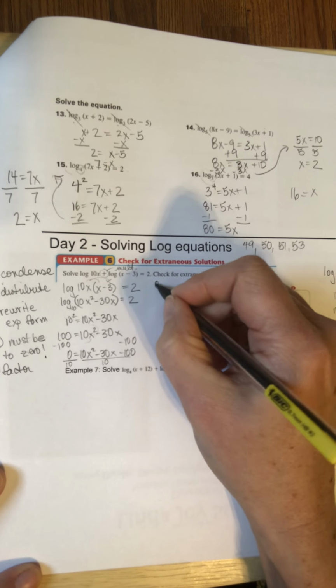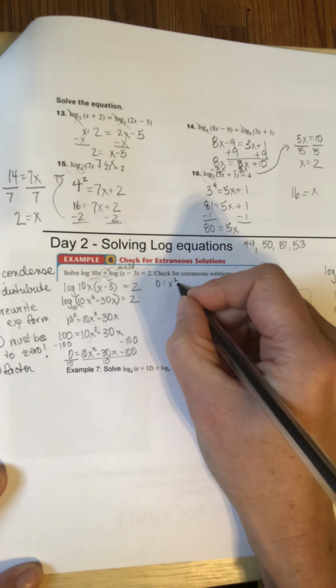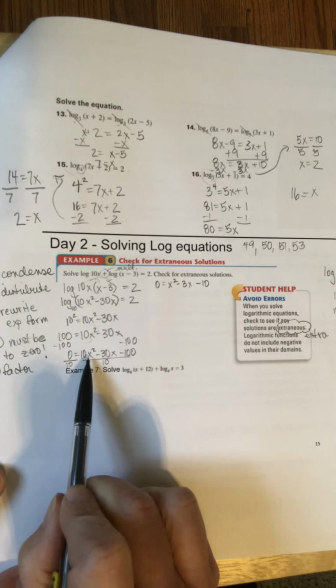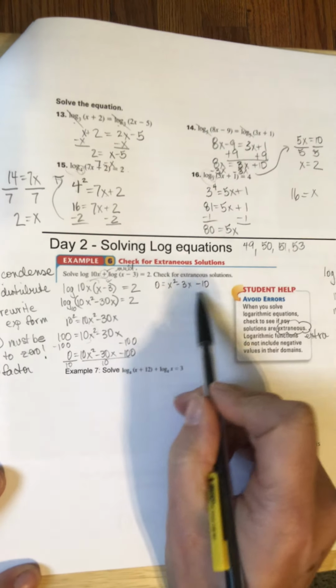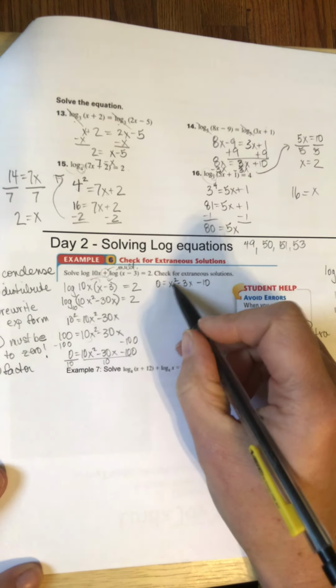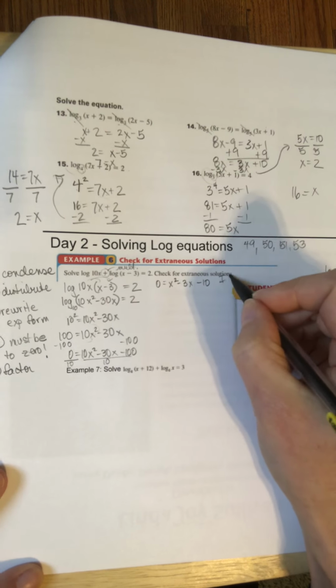So I'm going to pull that out. Now I'm going to be left with 0 equals x squared minus 3x minus 10, okay? Everybody gets divided by 10. And now this is way nicer, isn't it? This is screaming to me that I should use IM.